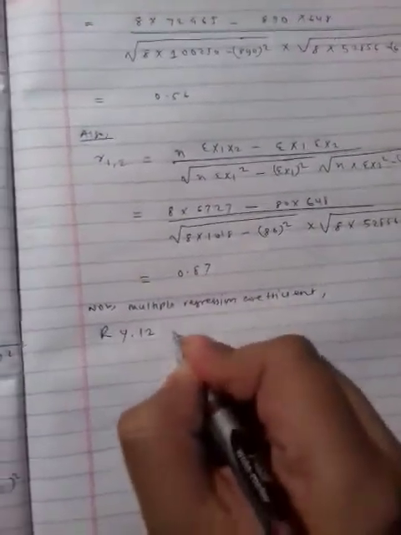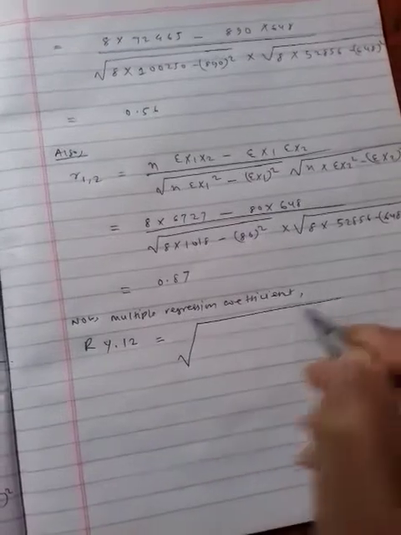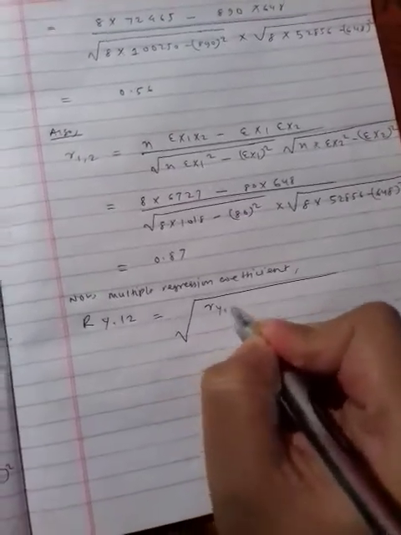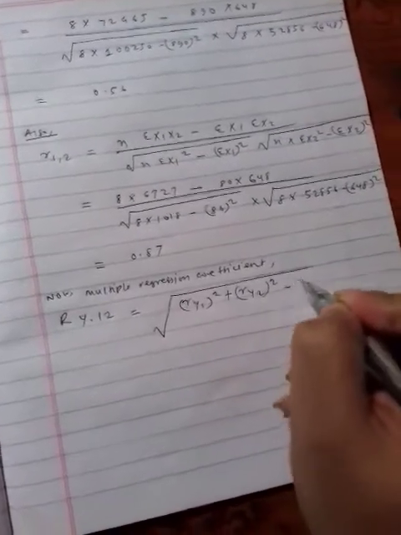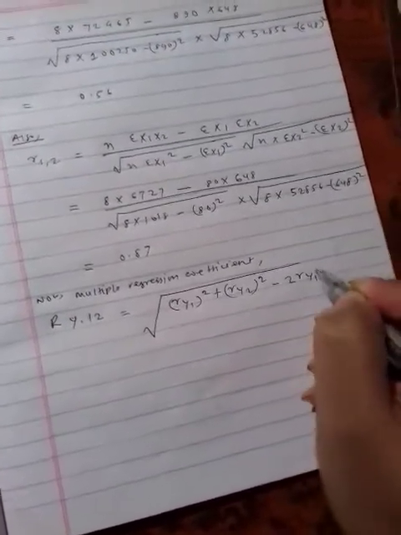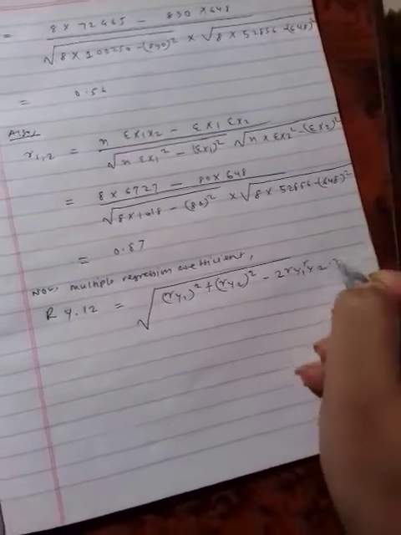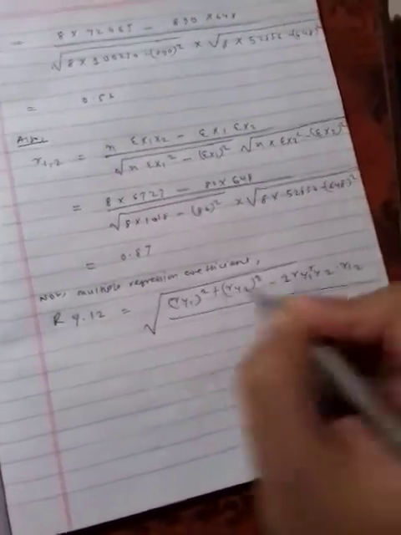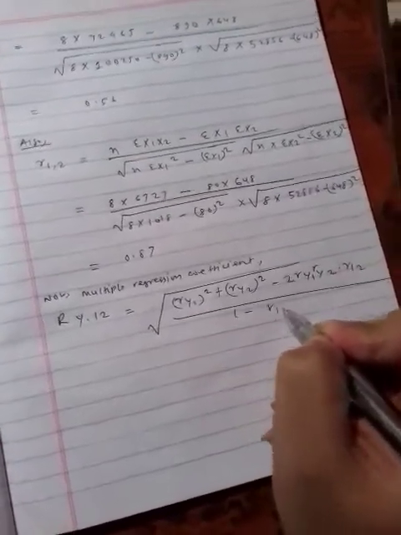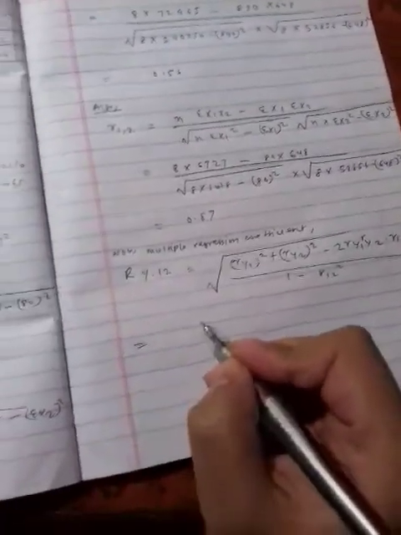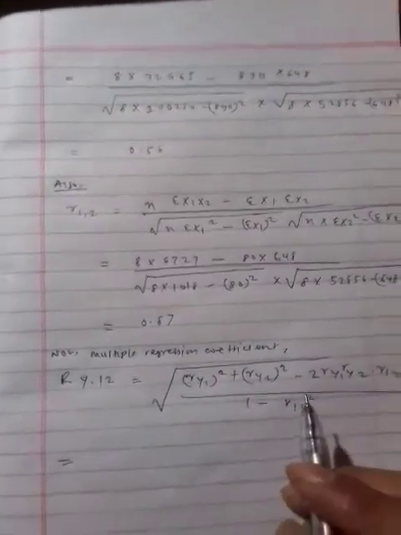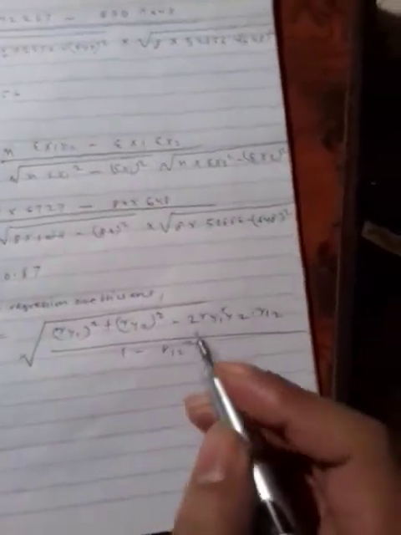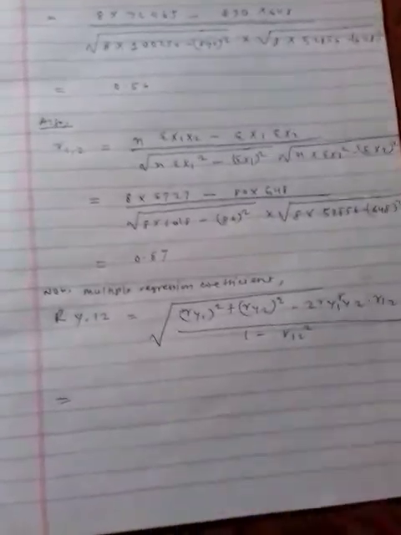So Ry12 is equal to root over ry1 square plus ry2 square minus 2 ry1 ry2 r12 by 1 minus r12 square. Now we will put the values that we have found, ry1, ry2 and r12, in this formula to find Ry12.